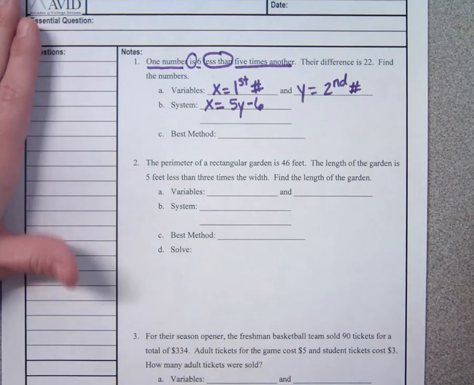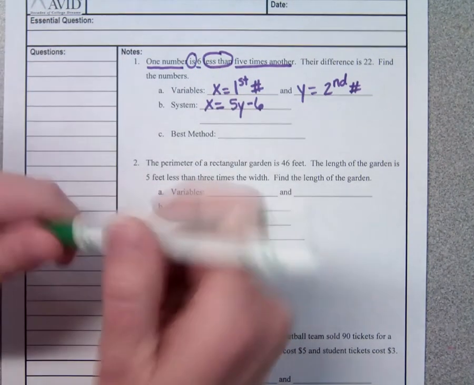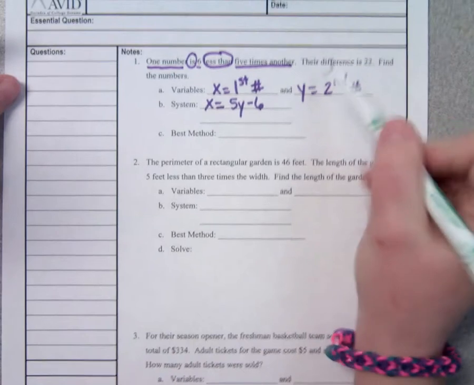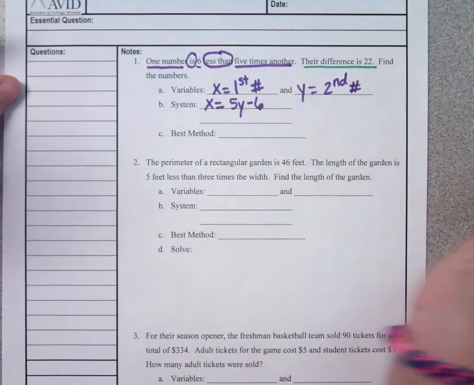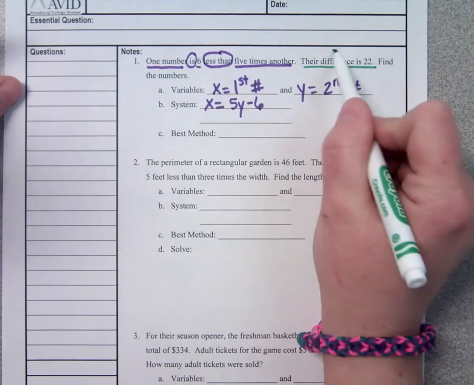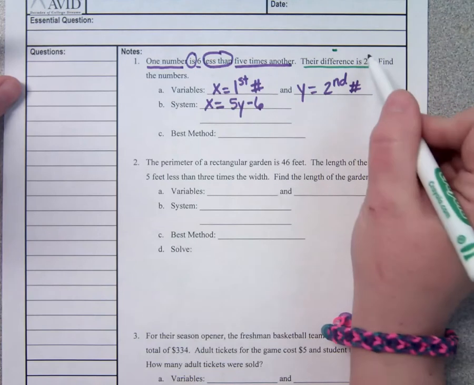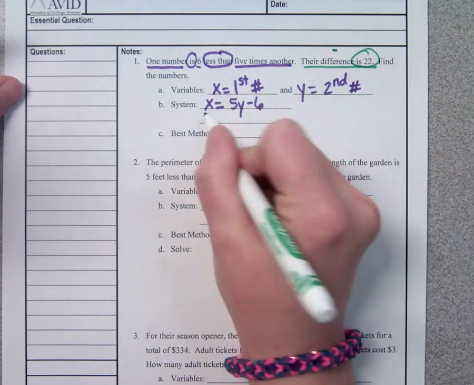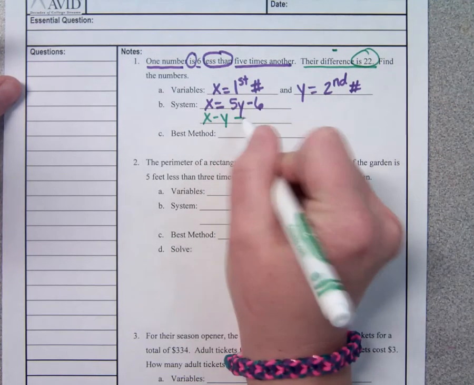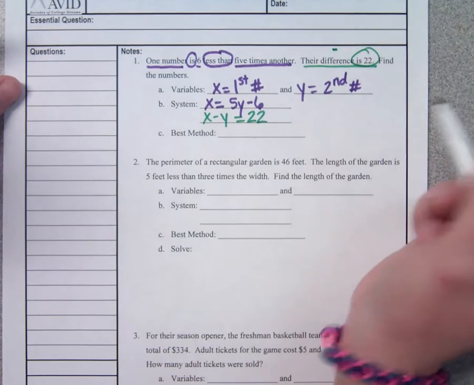Okay, the second sentence says their difference is 22. And what does difference mean? Difference means to subtract. So if you subtract the numbers, you get 22 as a result. So x minus y equals 22.